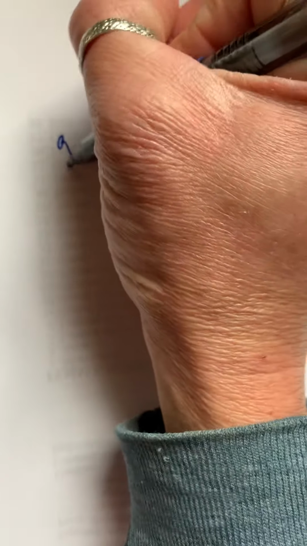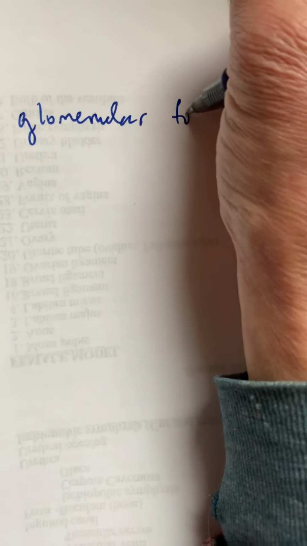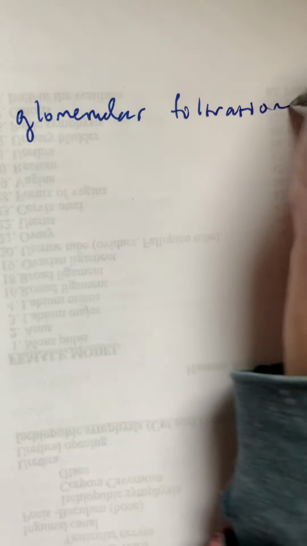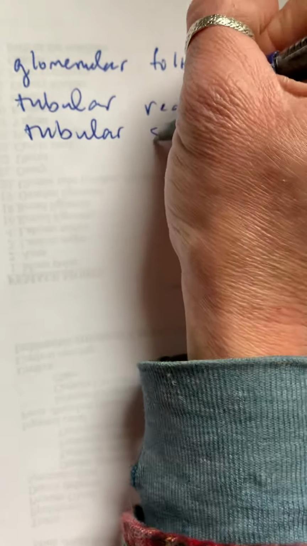The easiest way to go through the urinary system is to break down the nephron into the three main things that are happening. The first thing is glomerular filtration. That's the first thing that has to happen to form urine. Then we have tubular reabsorption, and that takes us through the tubules, specifically our proximal tubule. And then we have tubular secretion. Those are the three main steps to urine formation.